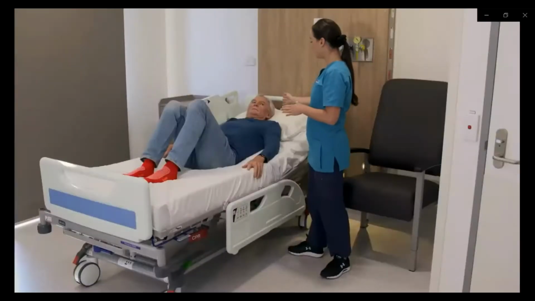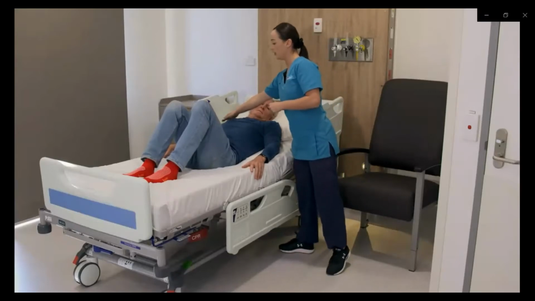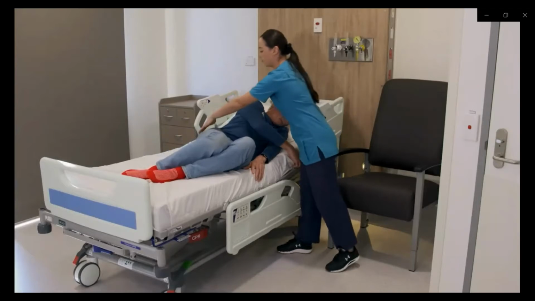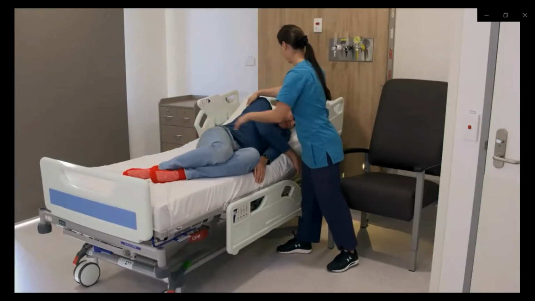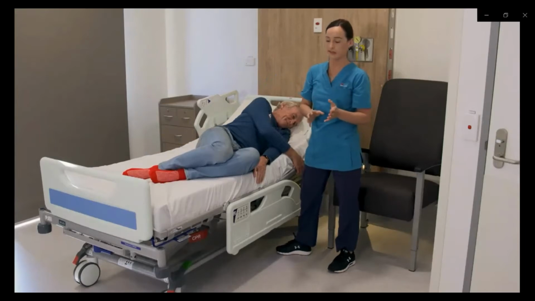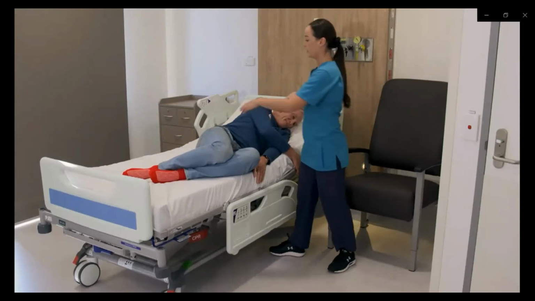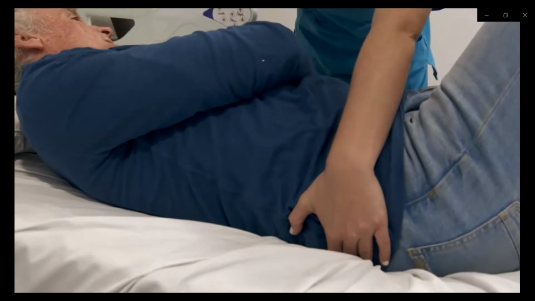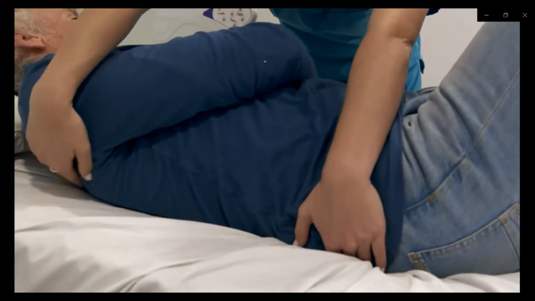Next, you want to get the patient to look towards the direction they're going to and reach their arm across their body. And you can see he's already rolling onto his side. Great work, Chris. If the patient needs assistance to roll onto their side, you can place one hand on their hip and one on their shoulder blade and roll them on the side like so.